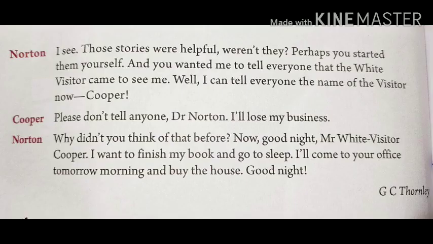I see those stories were helpful, weren't they? Perhaps you started them yourself and you wanted me to tell everyone that the white visitor came to see me. Well, I can tell everyone the name of the visitor now, Cooper.